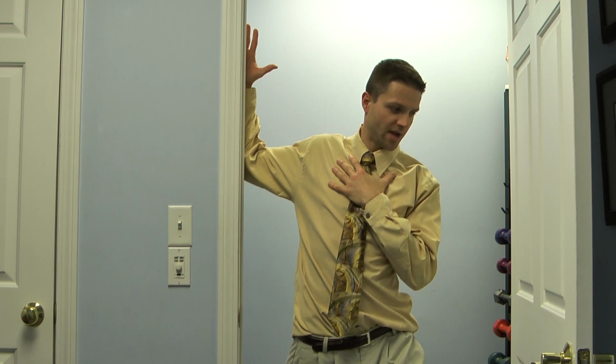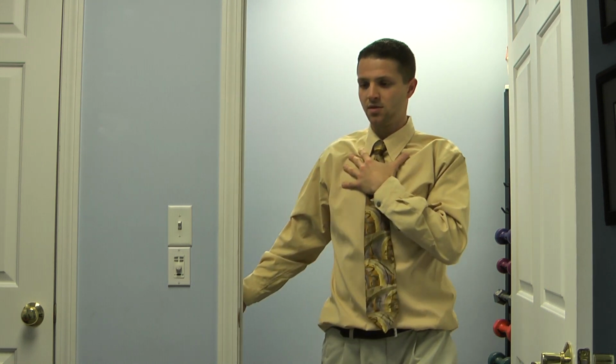You could do one arm at a time if you want to just concentrate on one side. For that, you just work on turning away. You know, get your stretch. Turn away a little bit to add a little more effect.